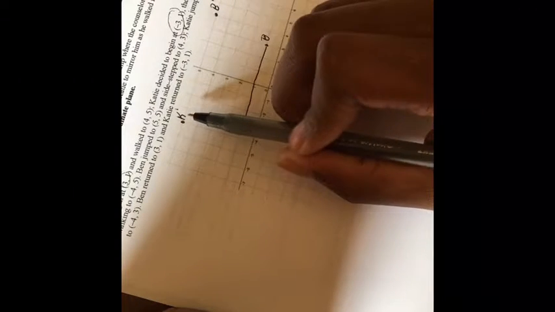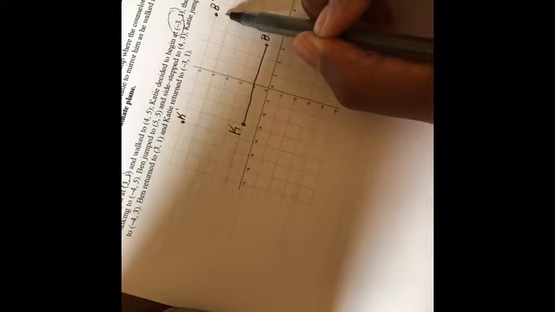And then after that, Katie also mirrored him by going to -4 and then going up to 5. So we'll put K prime and B prime, which stand for Katie's prime coordinate and Ben's prime coordinate.